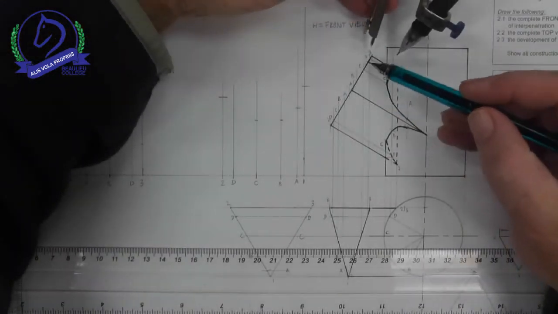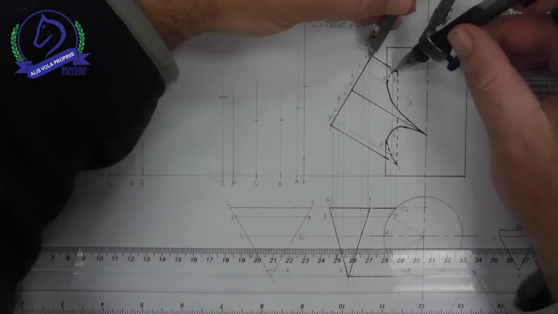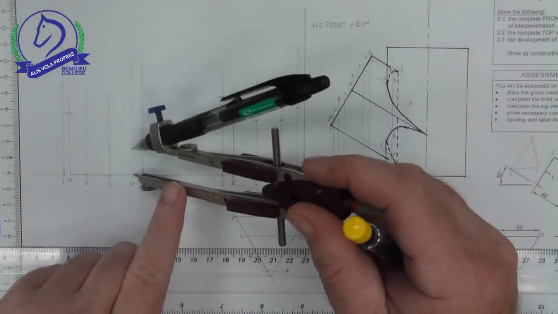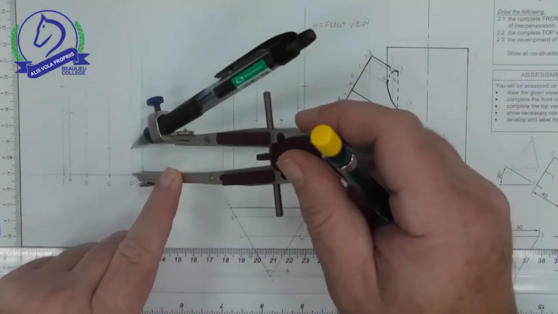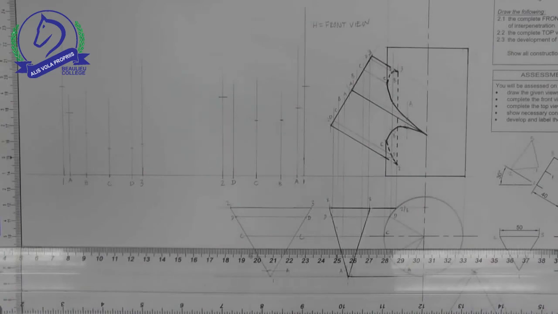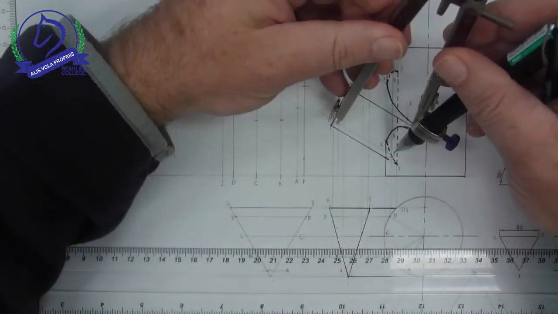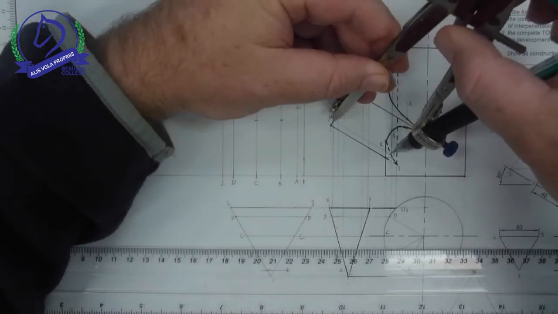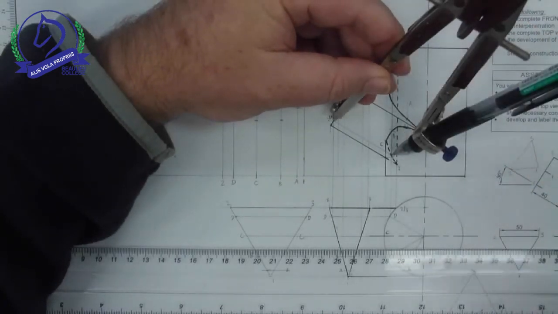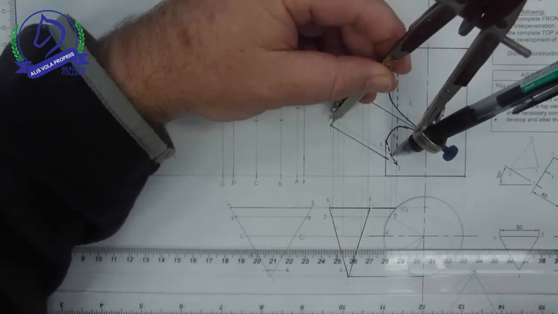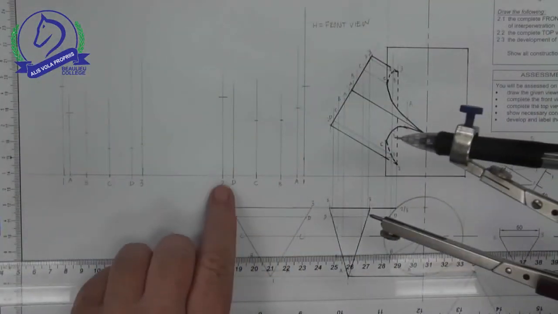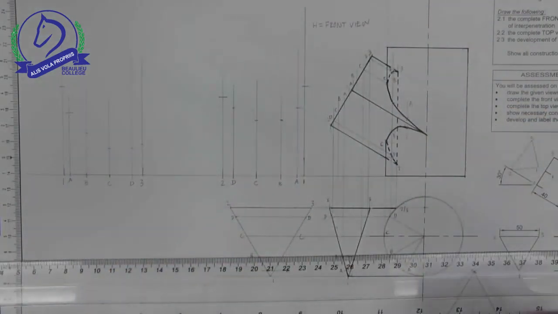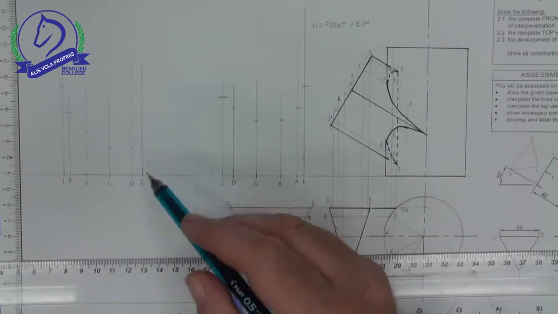So here is 1 going to 3, and there is the height that I need. Come to point D on this side where it's 1 going to 3. There is my height measurement. At the bottom of the shape, this is 1 going to 2, and here is the height that I need for D. Come where 1 goes to 2, and at that D I can mark off my height. Here we've got the curve.